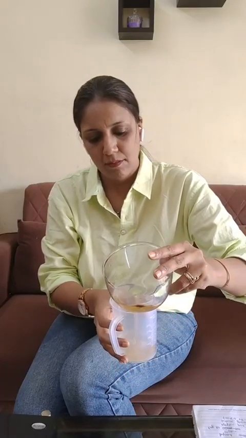So now what you can do is, after you have made it, you can fill this in your spray bottle. I don't recommend using any color for this, because again you're going to be using it on the scalp. So I don't recommend using any color to this. Let it be natural. This is a colored bottle.